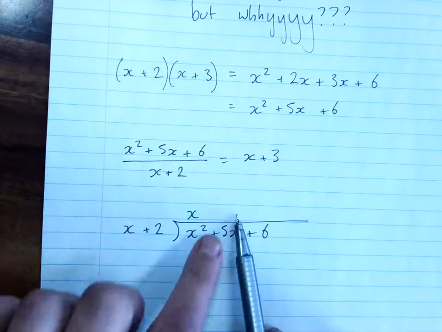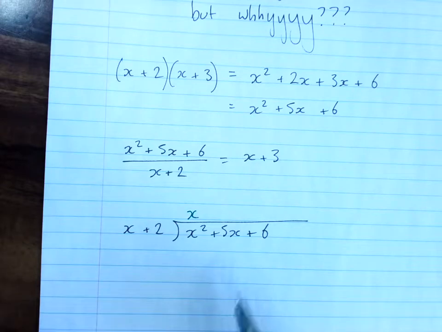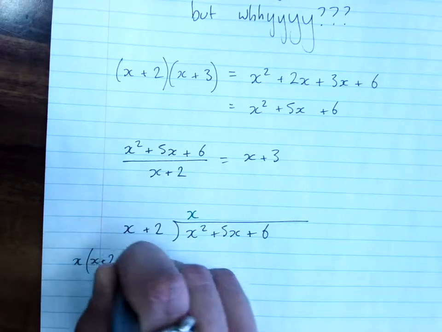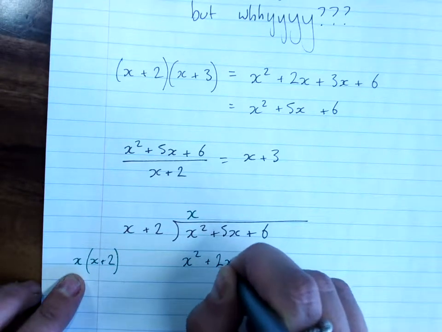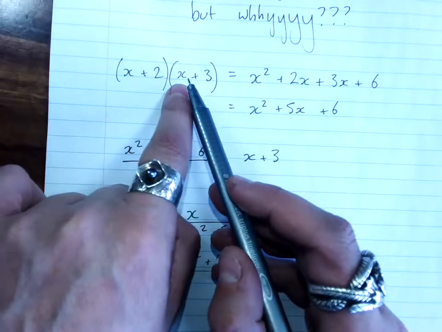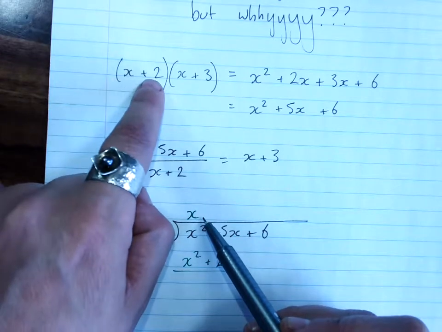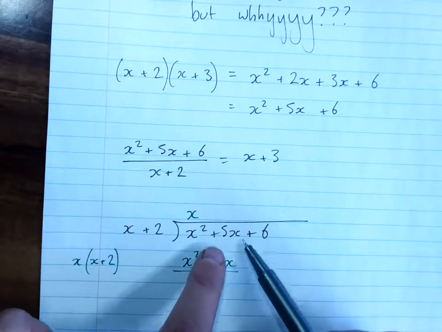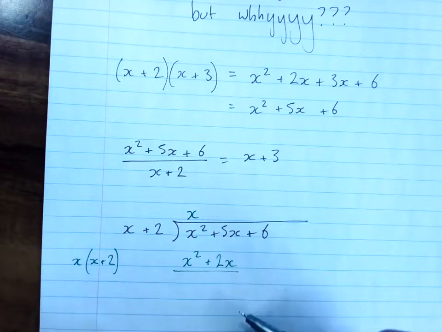So let's find out by multiplying back how much of that 5x it gave us. X times x plus 2 is x squared plus 2x. Bingo. This x that we just found, multiplied by this 2 that we know we've got, gave us 2x out of this 5x. We subtract to find out what we've got left.